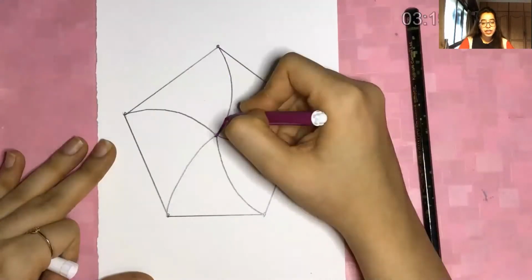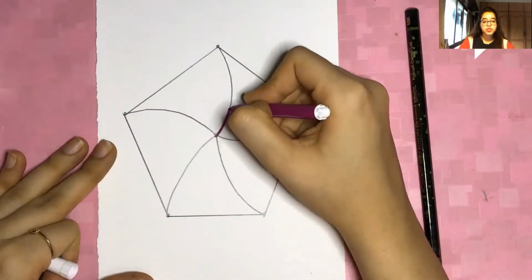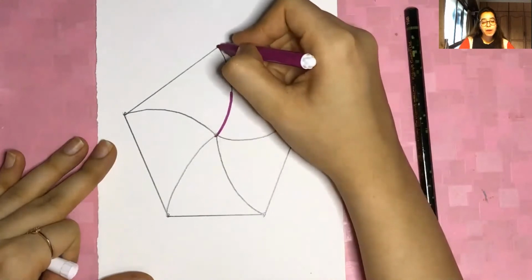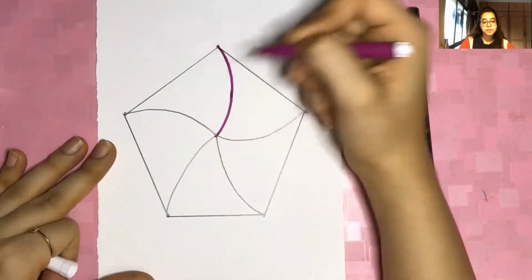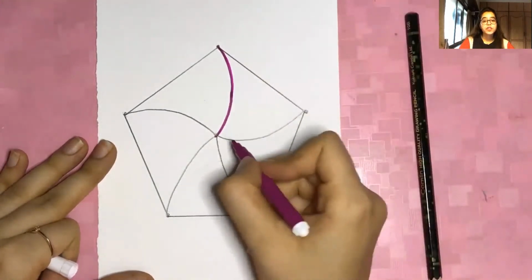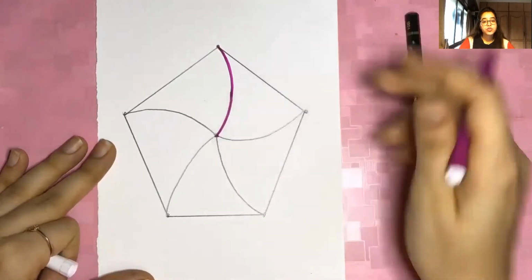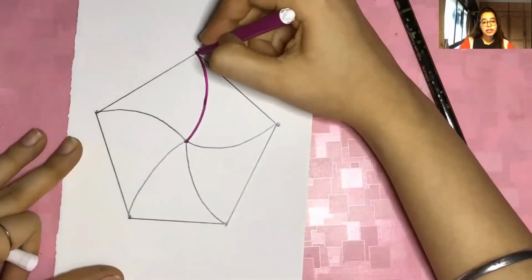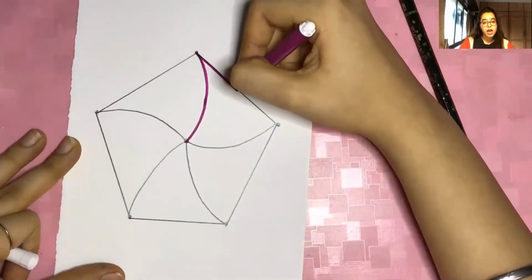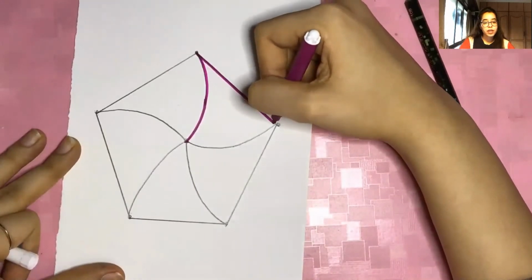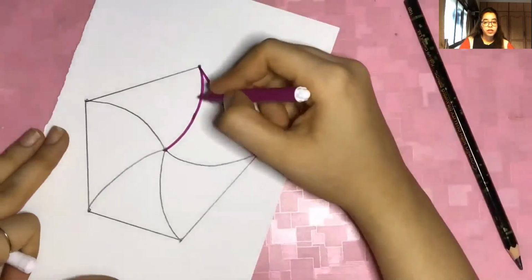Here's a quick recap. You don't have to give an outline to all the curved lines. So just make sure that you are going step by step with me. So I just give an outline to the first curved line only. And then just to one side, the adjoining side that we have, I'm just going to give an outline to that section. Okay.